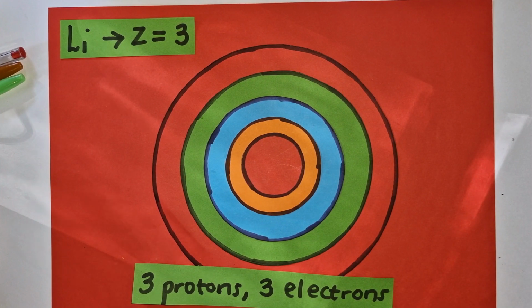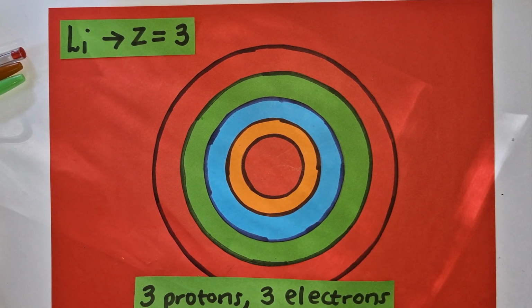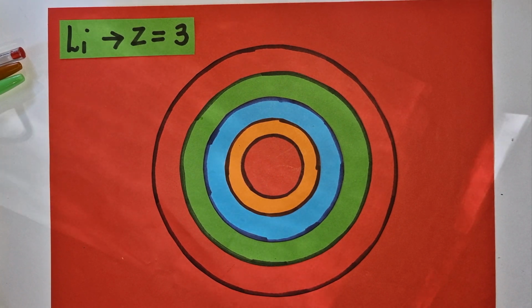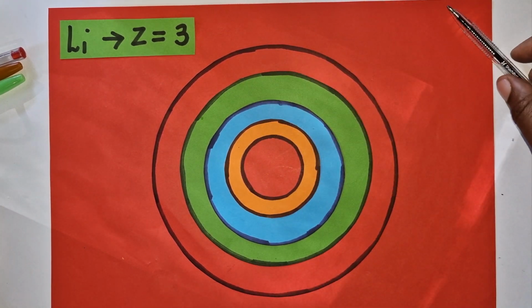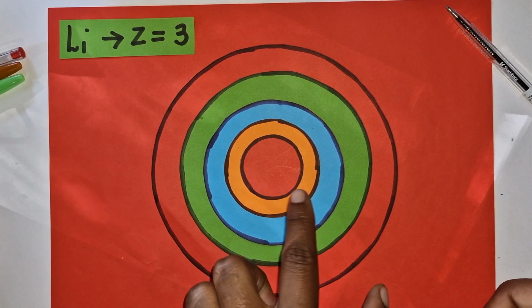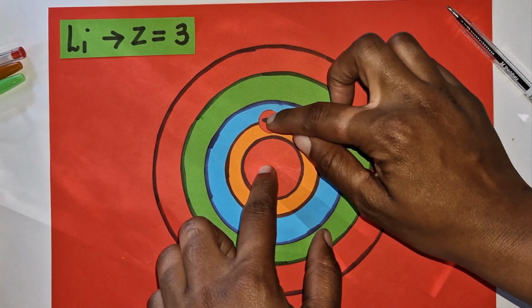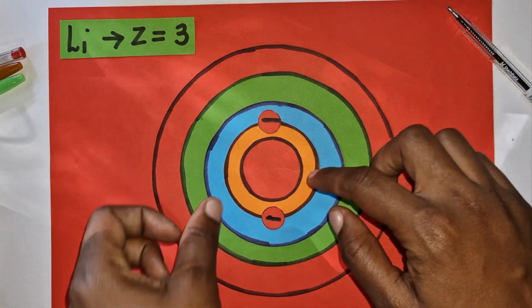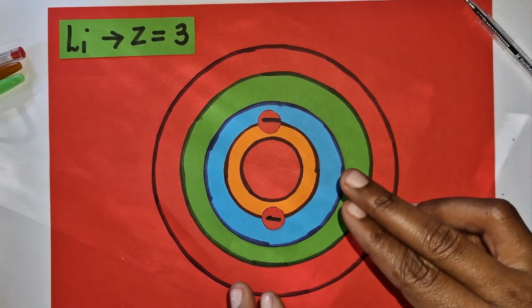We're not so much interested in the protons now, rather the arrangement of these electrons around the nucleus of this lithium atom. So how would we arrange those 3 electrons? We can put the first 2. The first energy level only can hold 2 electrons. So we can put the first electron here, and then the second. So this is the first energy level.